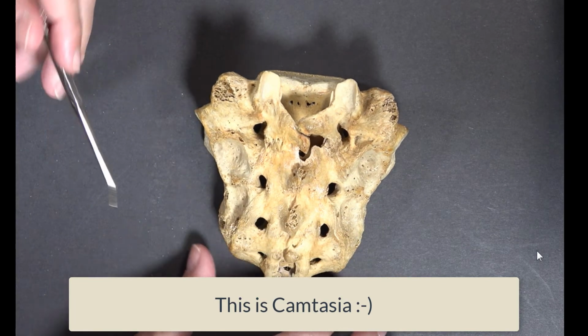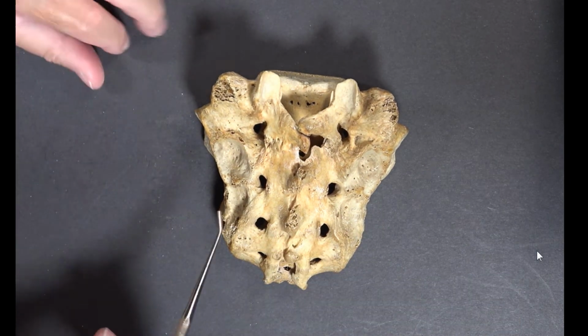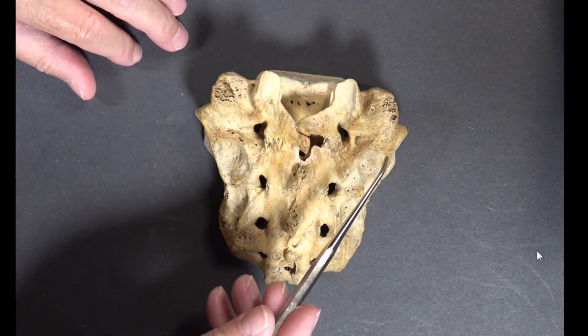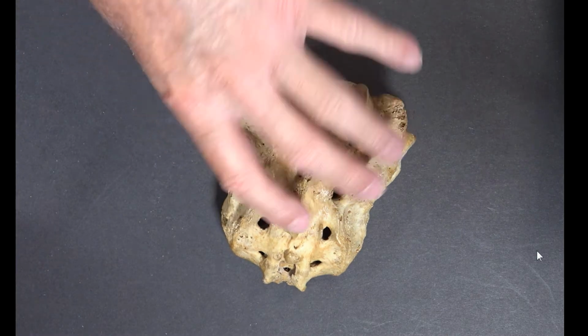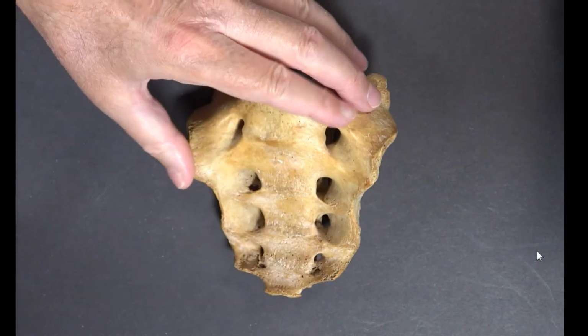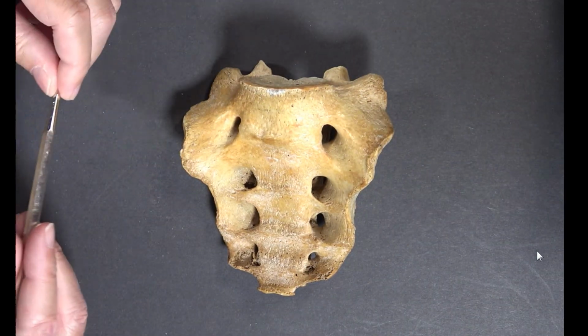So let's go over the sacrum. I'll post this on YouTube. So this is the posterior surface of the sacrum. This is exactly how I did it for class yesterday. We started with the anterior surface of the sacrum.